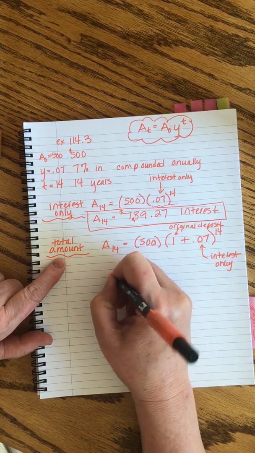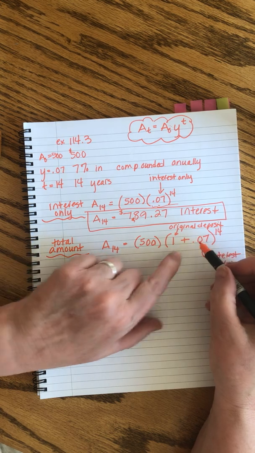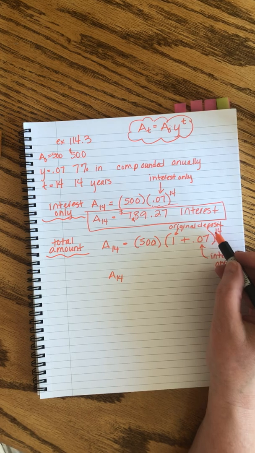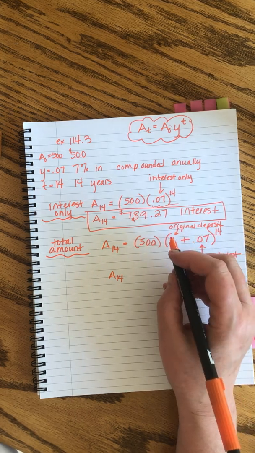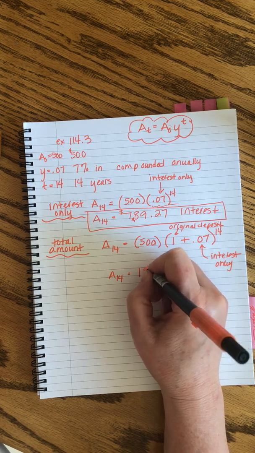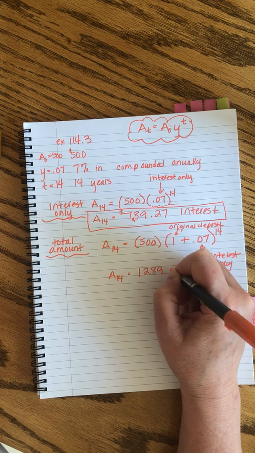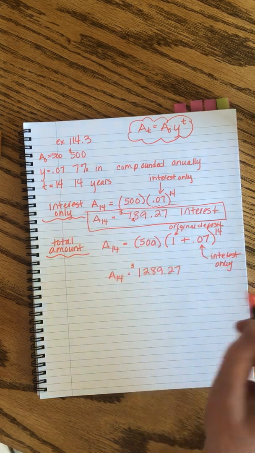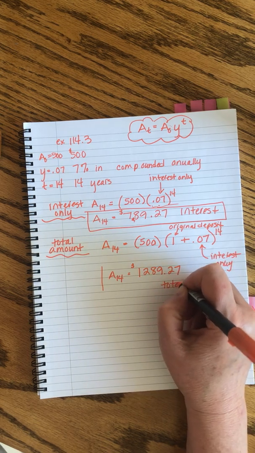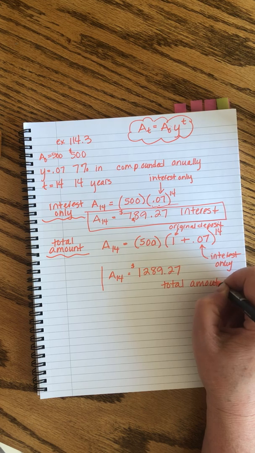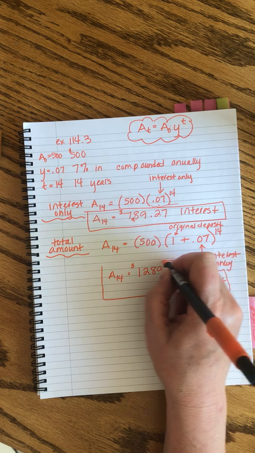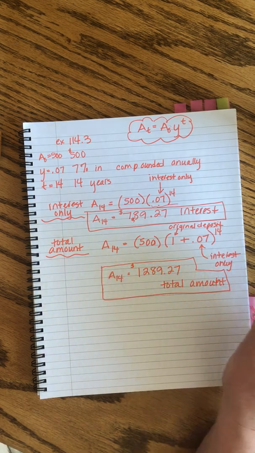When you multiply that out using your calculator, again, this time it will be 1.07, function key 14. The amount that we will get is $1,289.27. Okay, so that's the total amount that we'll have in the bank. Or not us, it's not our money. Who is this dude? It's James.